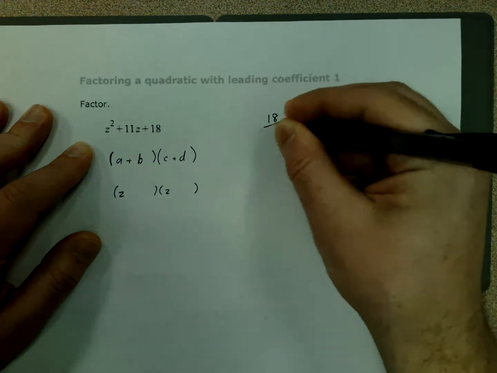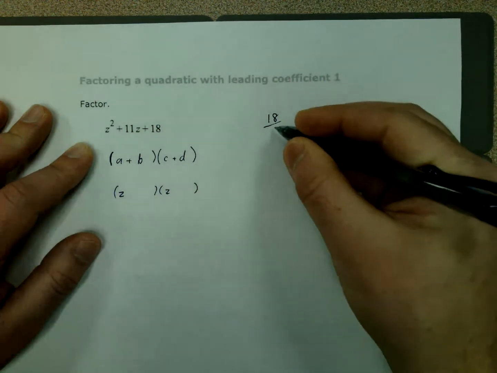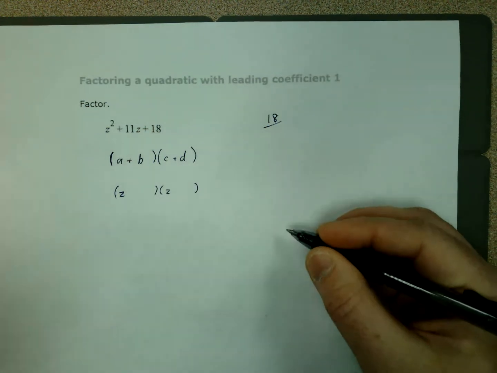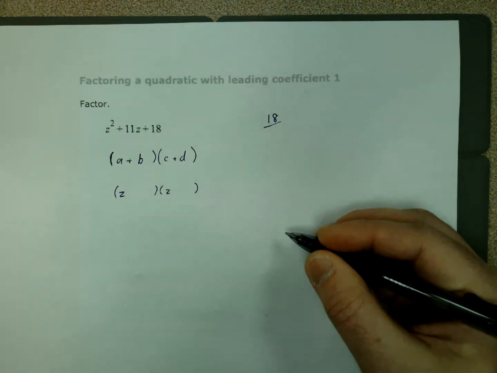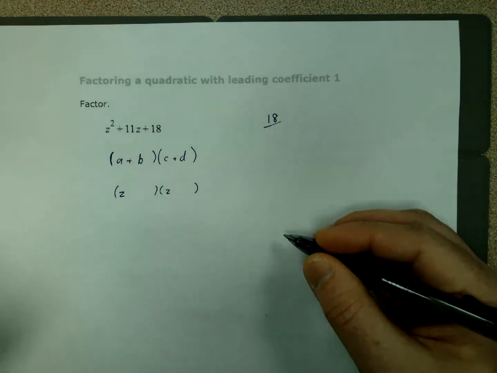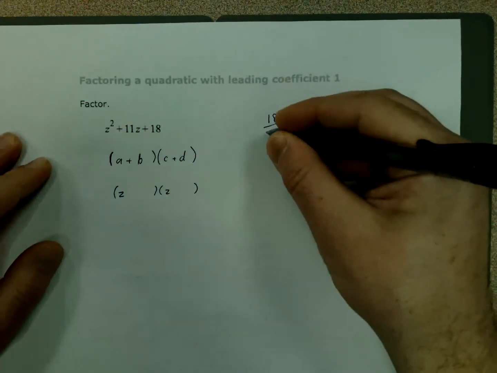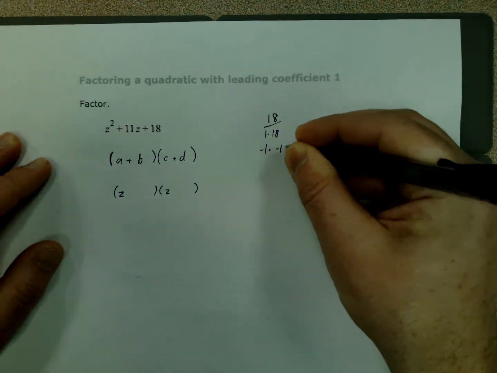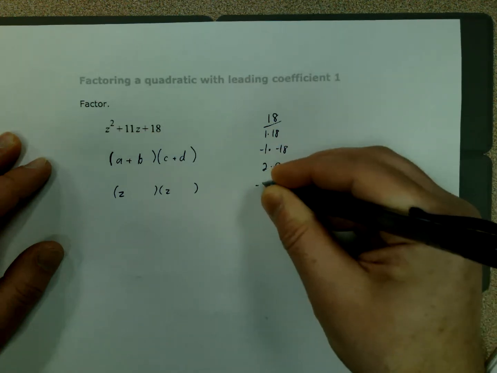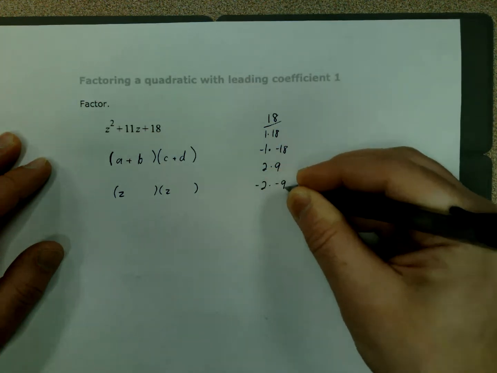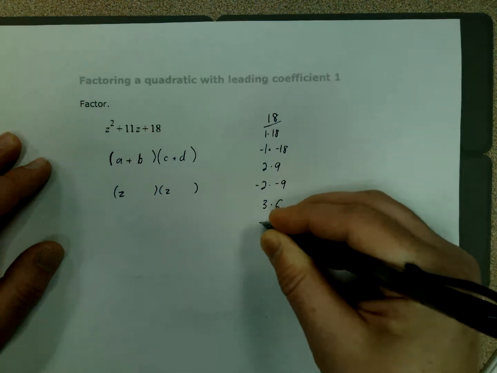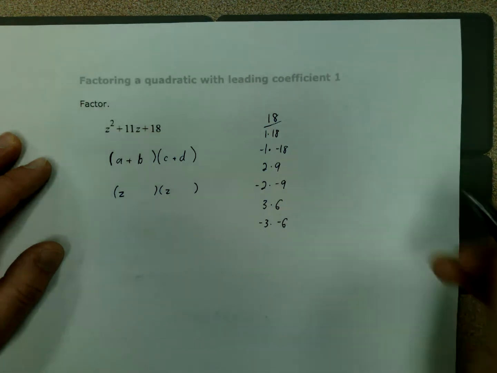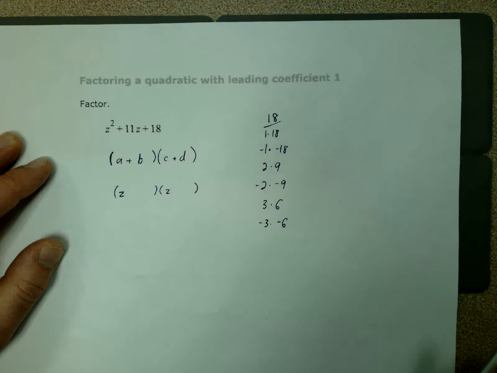I'm going to take that 18 and break it down into all its factor pairs. I'm going to stick with integers in this case. Technically, you don't have to, and that gets a little more complicated, but for right now, we're going to stick with integers. So I could have 1 and 18, -1 and -18, 2 and 9, -2 and -9, 3 and 6, -3 and -6. And I believe that's all the ways we're going to get 18.